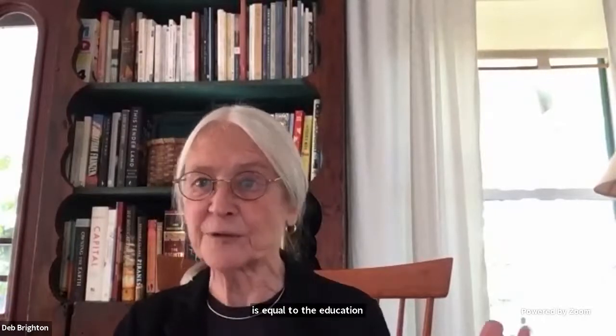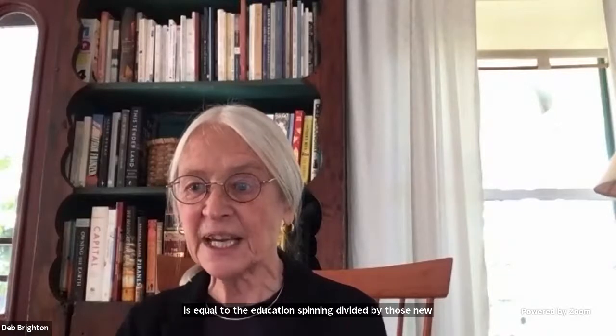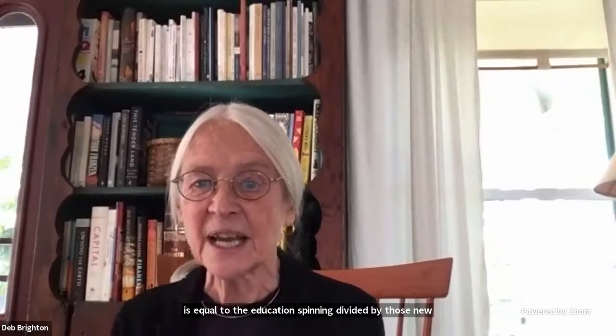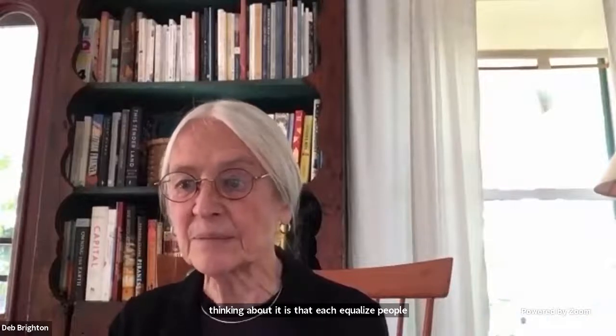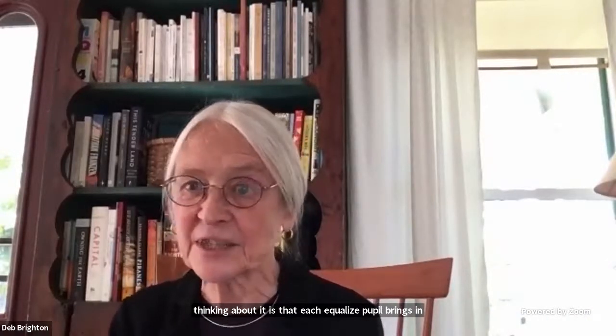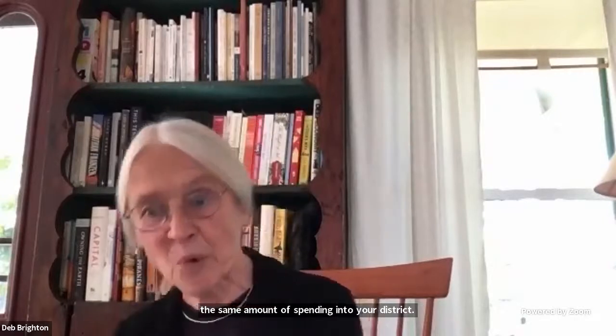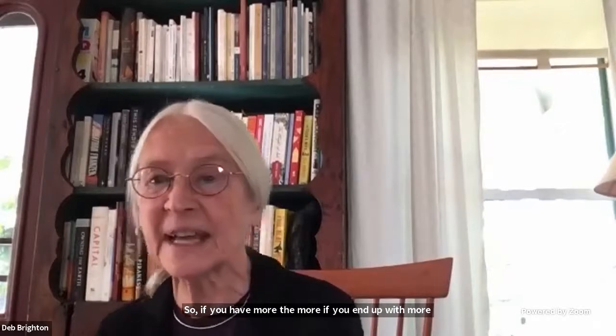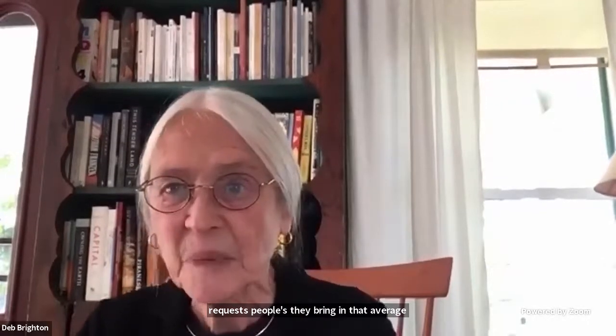And the amount of spending that you get for free is equal to the education spending divided by the equalized pupils, times those new free poverty students, because another way of thinking about it is that each equalized pupil brings in the same amount of spending into your district. So if you end up with more equalized pupils, they bring in that average amount of spending into your district.